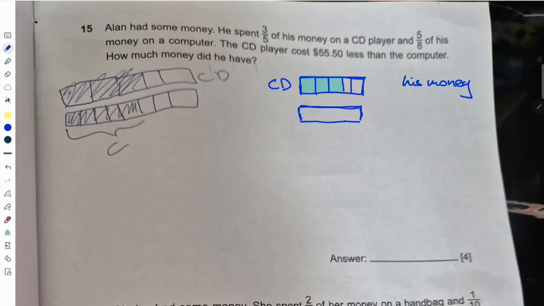But then they also say 5/8 of his money on a computer. So we also need to split this computer into 8: 1, 2, 3, 4, 5, 6, 7, 8. And then we say 5/8. And then we say the CD player costs $55.50 less than the computer.